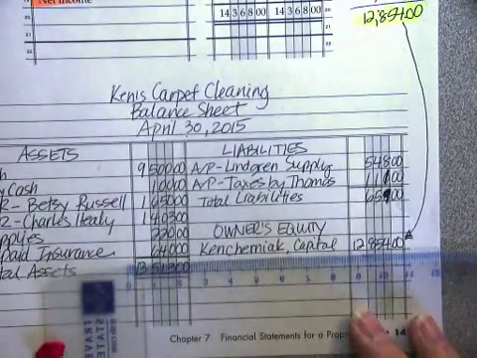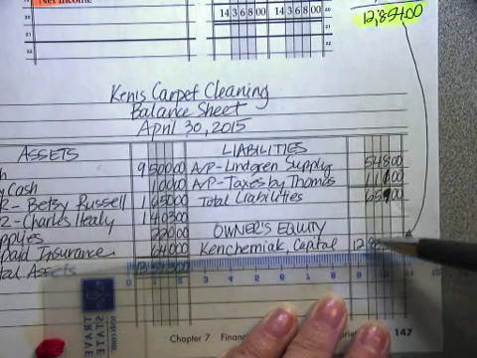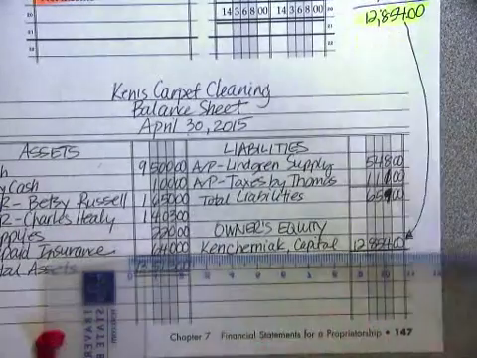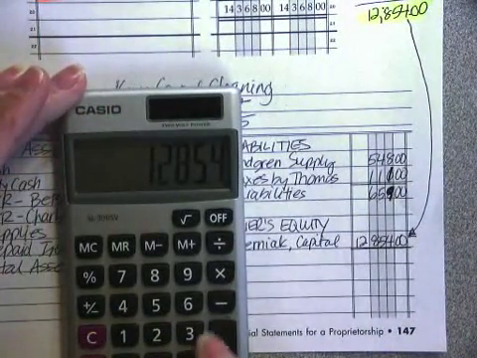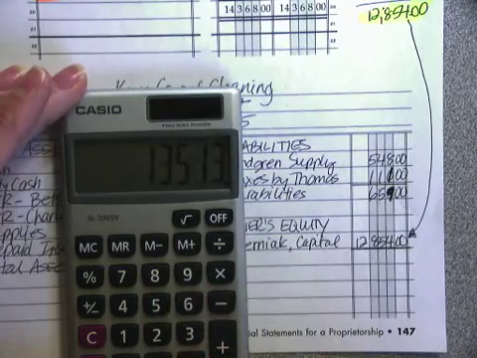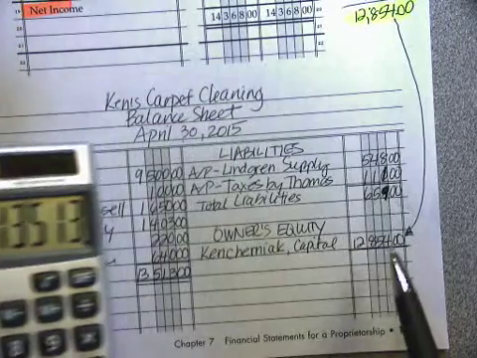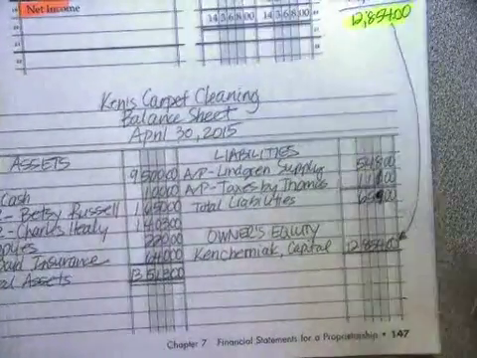Now I'm going to single underline because I'm going to add capital plus liabilities together. So 12,854 plus 659 is 13,513. That's exactly what I want it to be. That's what my total assets are. Okay.